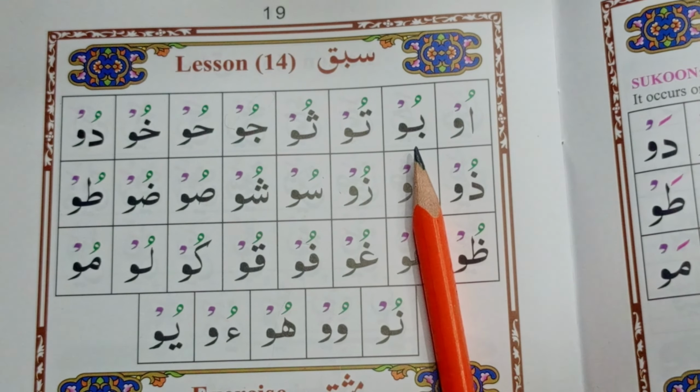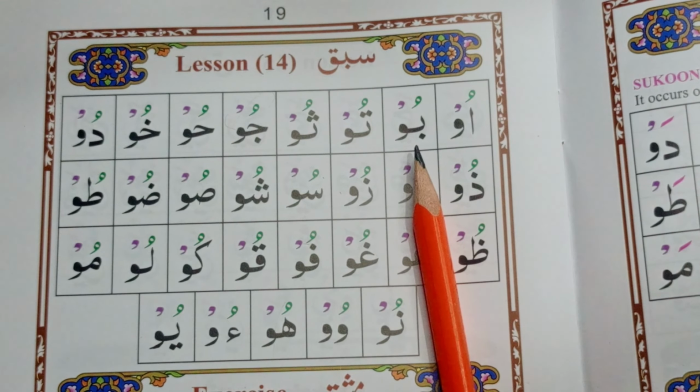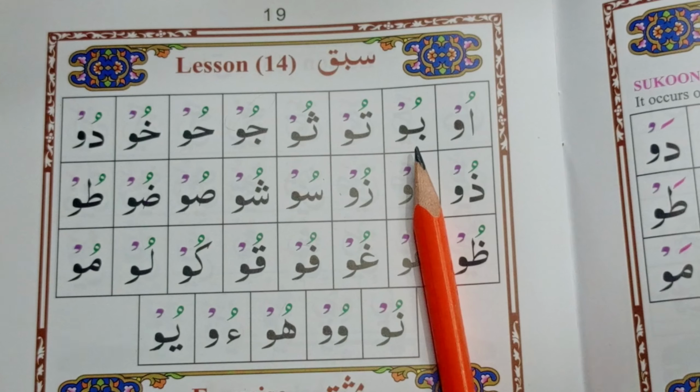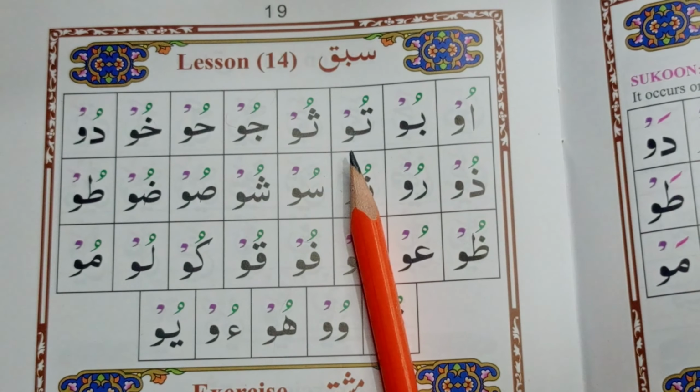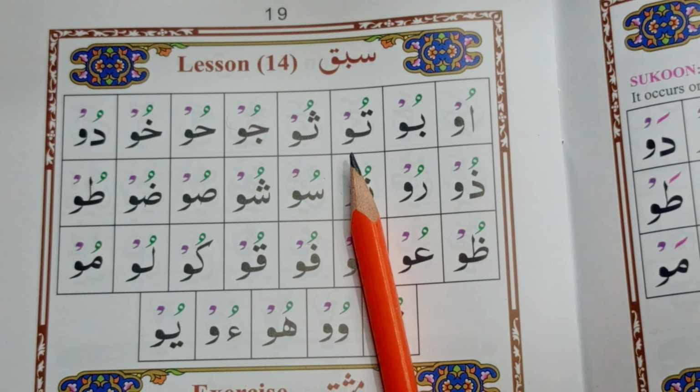Waw is silent. Ba has dhamma. So the silent one is connected with the first one. It's going to be ba dhamma waw boo. Ta dhamma waw tu. Like this.